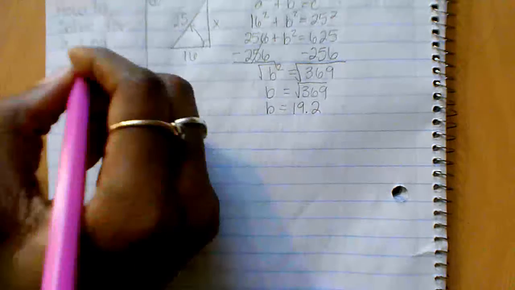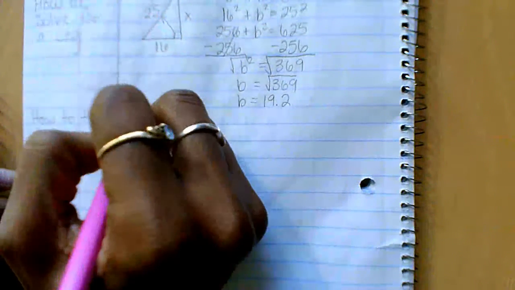Okay, we're almost done. The last thing that you'll need to know and be able to do with the Pythagorean theorem is how to tell if it is a right triangle. So what's going to happen is you're going to be given 3 different side lengths. Okay, so here's an example.